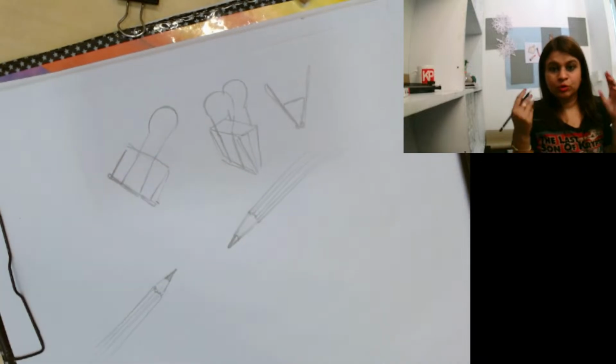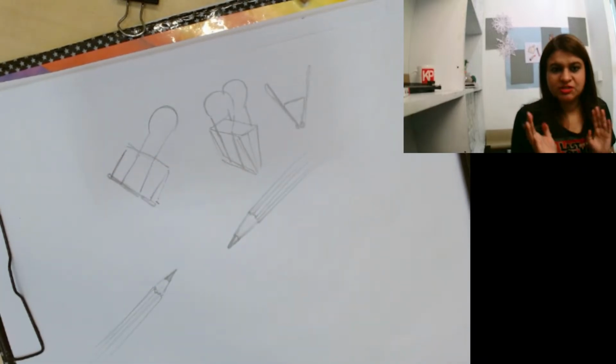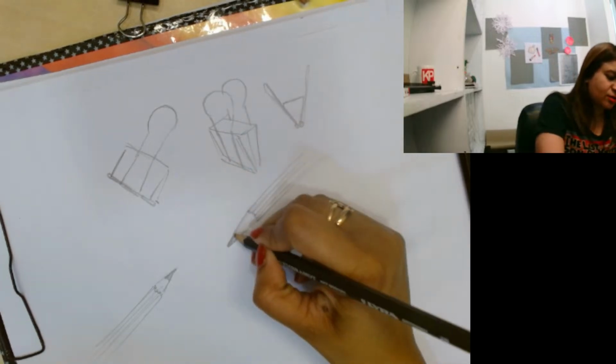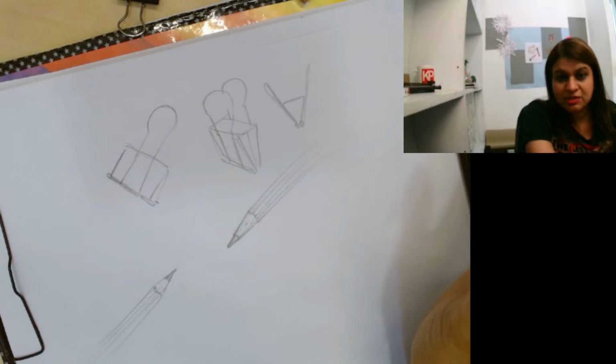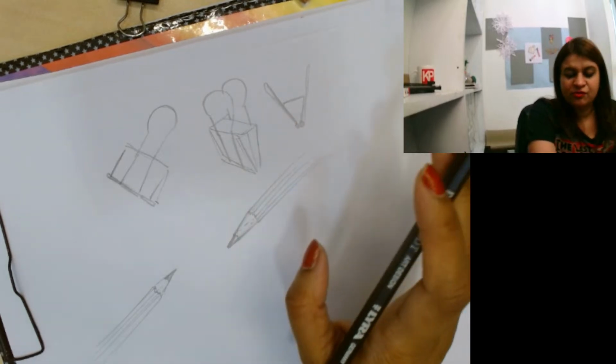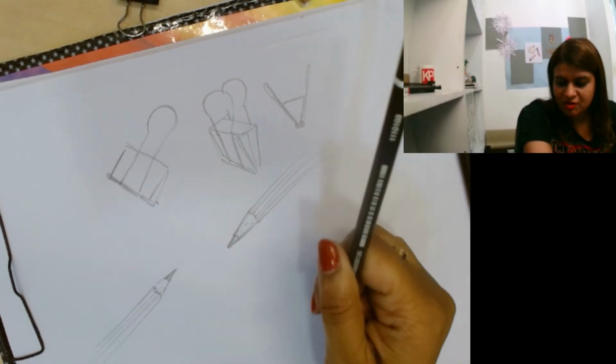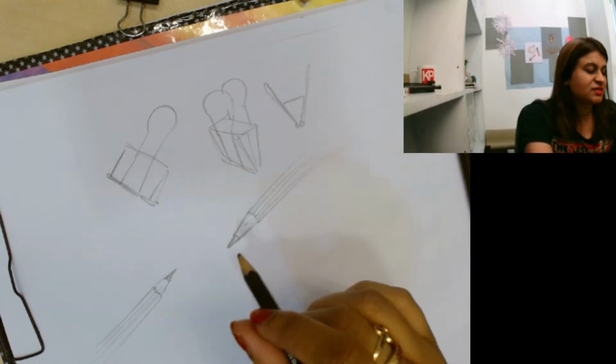Right? And do the shading if you are aware of what the shading would look like, and if you are aware about the textures, also include the texture depending upon the time frame. Now, how do we achieve this? There's just one way of doing it, that is practice. Observe and practice, observe and practice, right?